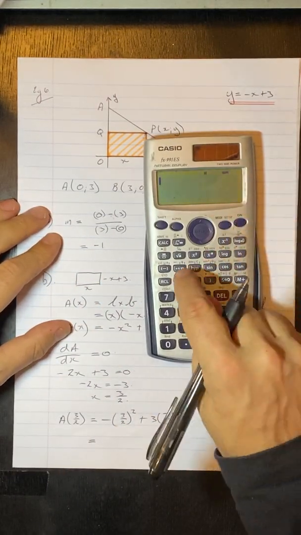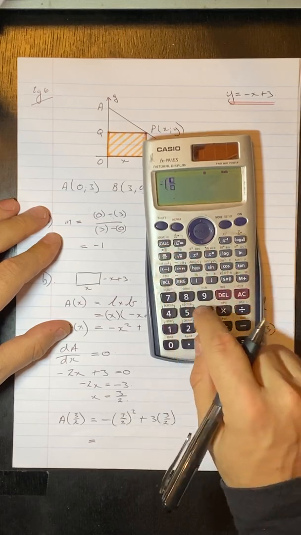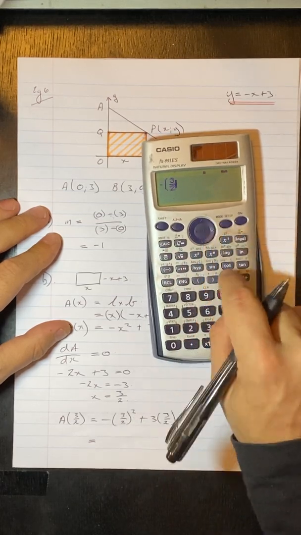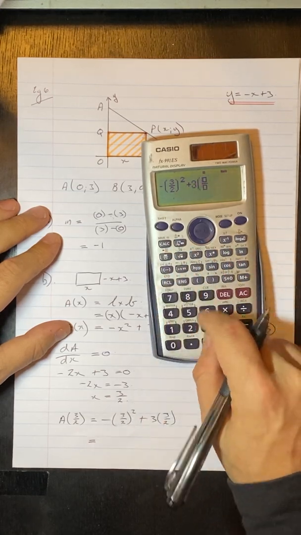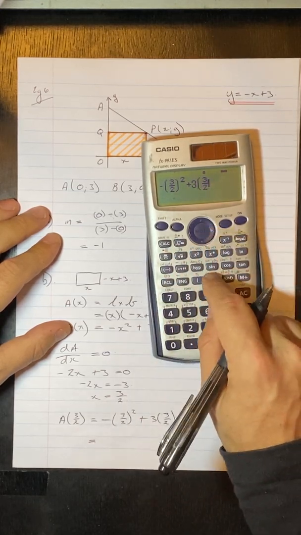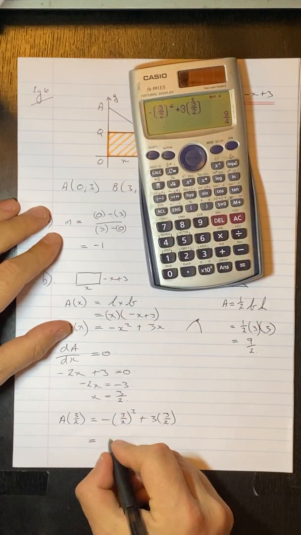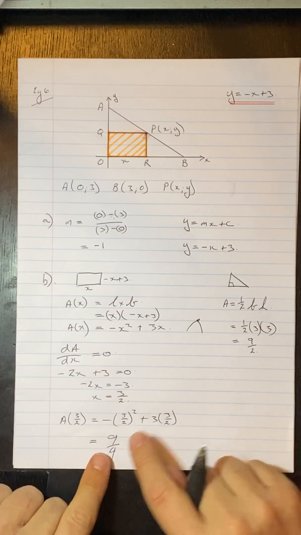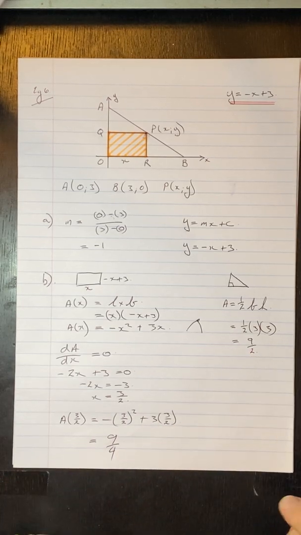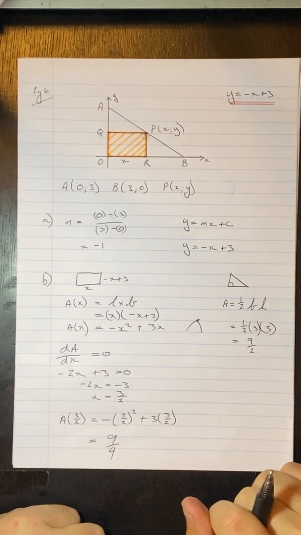Let's just have a look. So we get minus (3 over 2) squared plus 3 times 3 over 2, which is 9 over 4. And we have proved it, because 9 over 4 is half of 9 over 2. And that's it, grade 12.